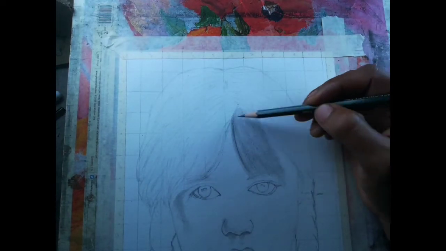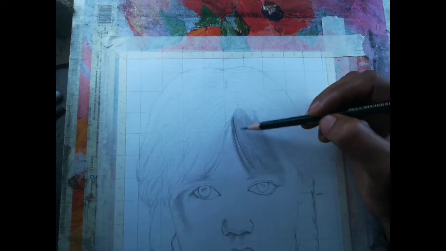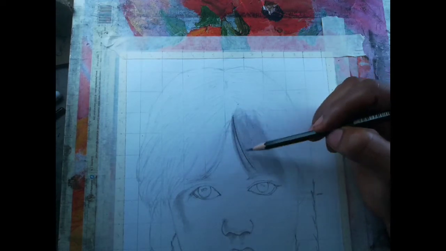I also use some charcoal powder and blended it with a brush to this area. This is how I completed the hair shading.